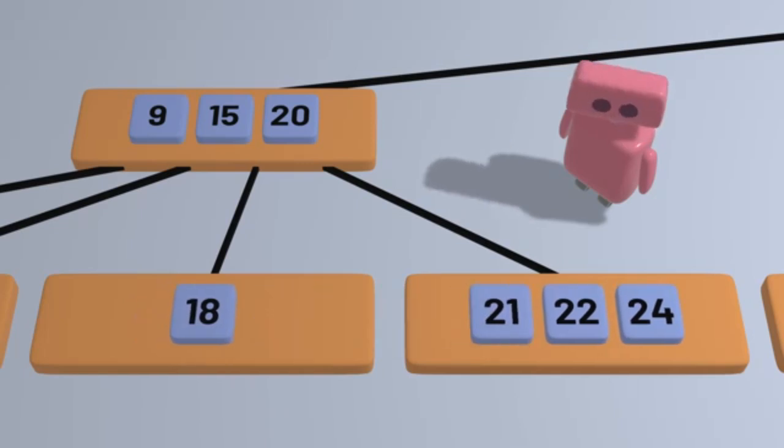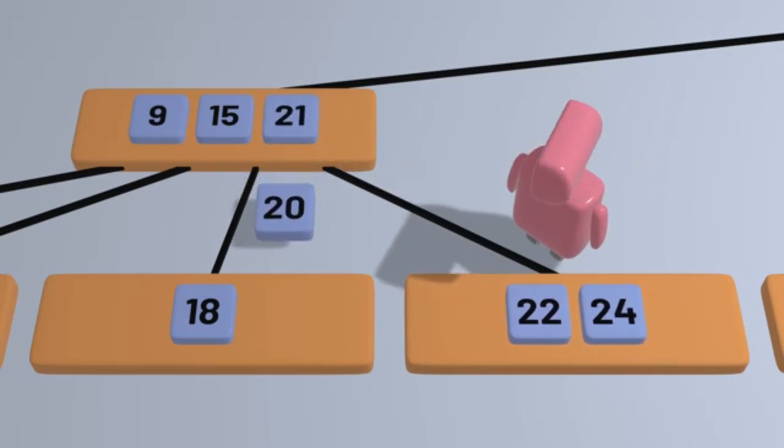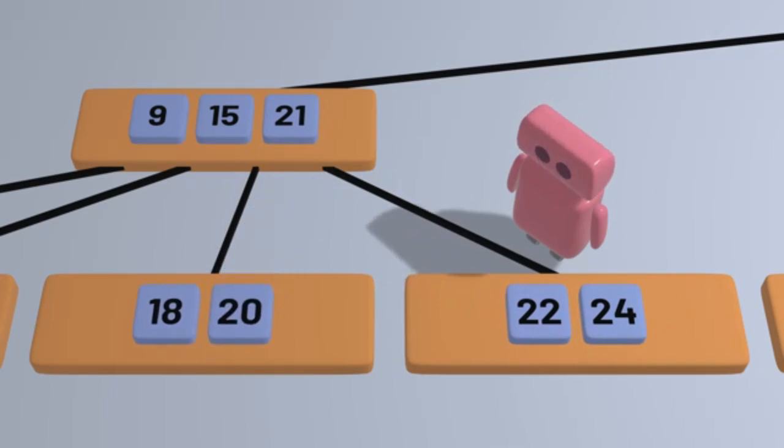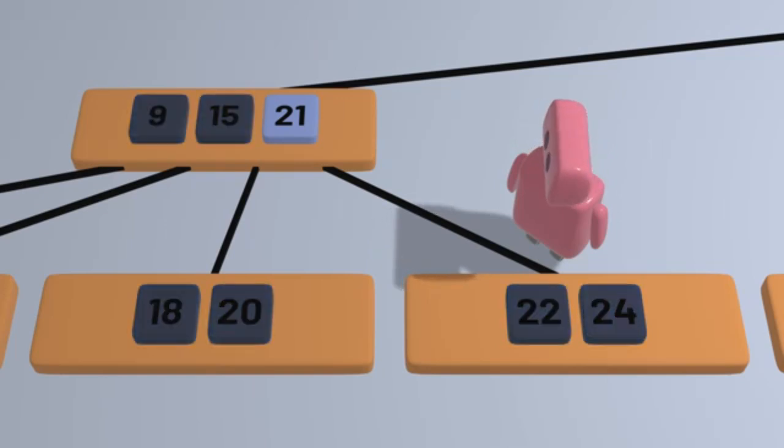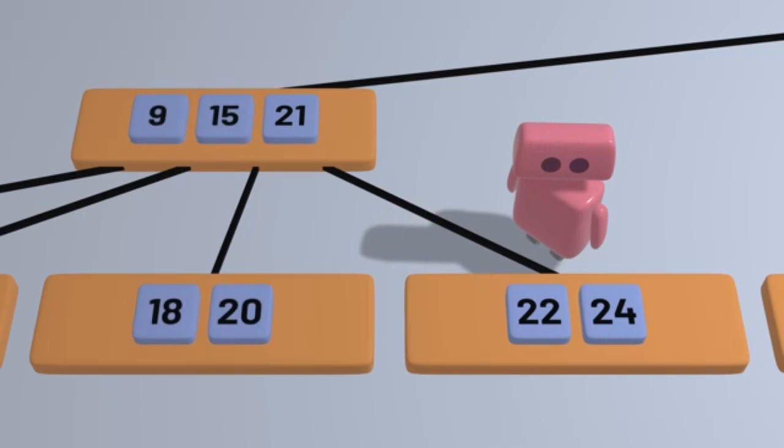With a slight modification, though, we can make this work. Instead of taking the key from the sibling directly, we'll let the key from the sibling become the new separator, and we'll use what used to be the separator in our node. This preserves the properties of the B-tree. Values less than the separator are to the left of it, values greater than the separator are to the right of it. So this works, as long as we have a sibling we can take from.